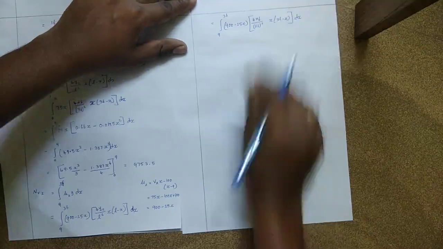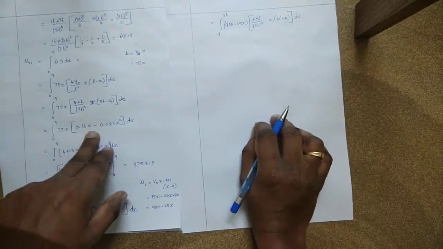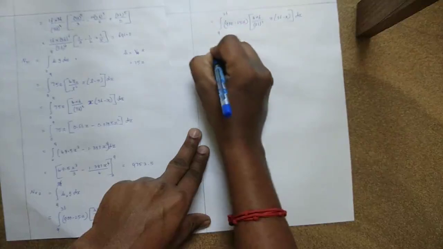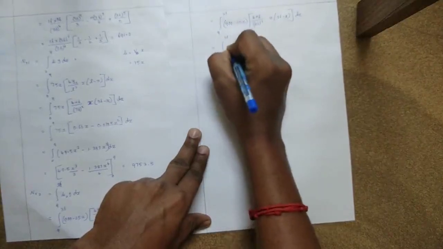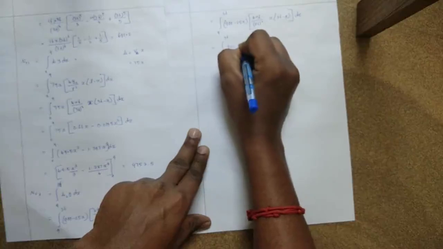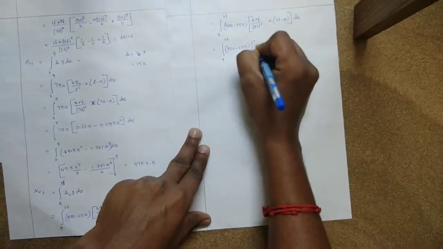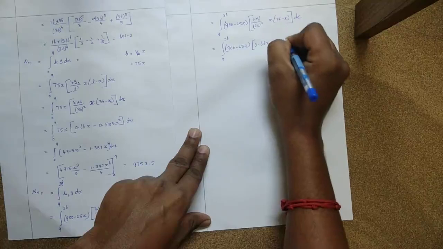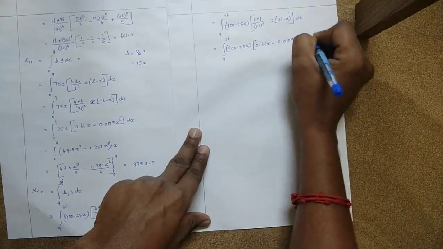We are getting the same equation as before, so we can directly write this answer: 9 to 36, 900 minus 25x into 0.66x minus 0.0185 x square into dx.